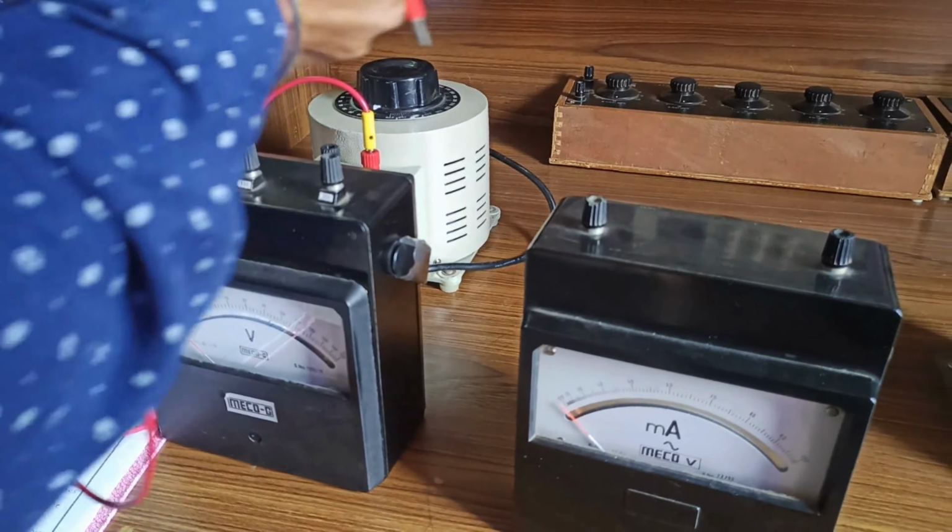Now by applying some voltage through the auto transformer, we will find the impedance, which is due to the series additive connection, and then we will change the polarities and write down the mutual inductance also. Now let's do the experiment. First give the supply to the auto transformer. How much voltage we have to apply, let us see the tabular column and how to tabulate the values.